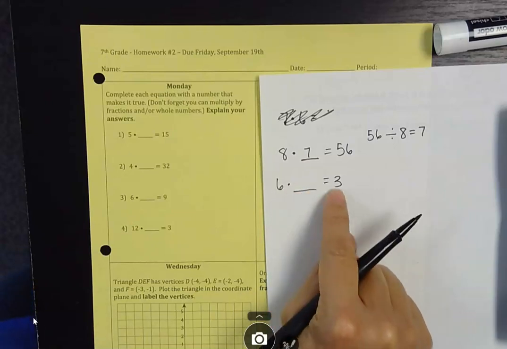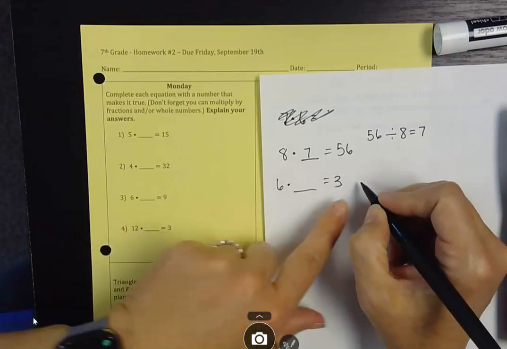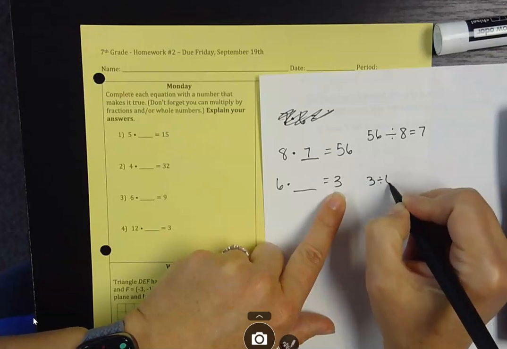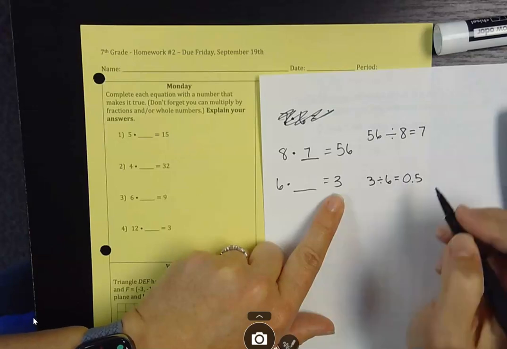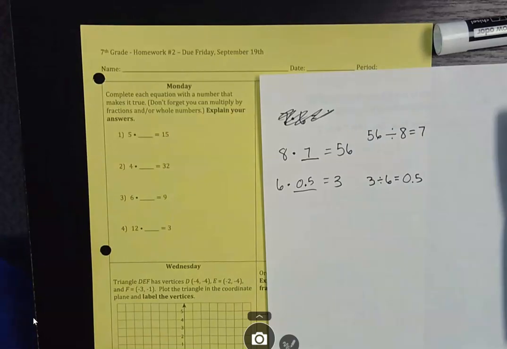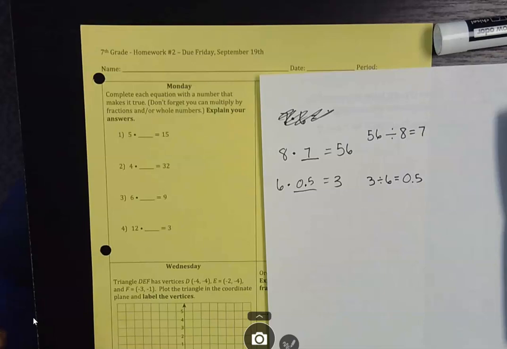6 times something and I need to get down to a 3 and I'm multiplying. Well, let's try our division. So we're going to go the opposite direction, start with the 3, divide by 6, put that in your calculator, it's going to tell you 0.5. Or 1/2 if you were using fractions. That's what I would need to do to cut that number down. I'd have to multiply it by a fraction. So you should be able to use that for each of these, but don't forget to explain if you want full points. Pause there for Monday.